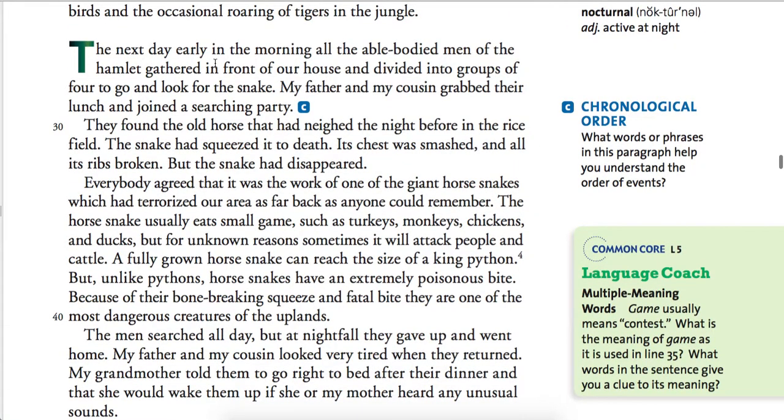The next day, early in the morning, all the able-bodied men of the hamlet gathered in front of our house and divided into groups of 4 to go and look for the snake. My father and my cousin grabbed their lunch and joined a searching party. They found the old horse that had neighed the night before in the rice field. The snake had seized it to death. Its chest was smashed, and all its ribs broken, but the snake had disappeared.